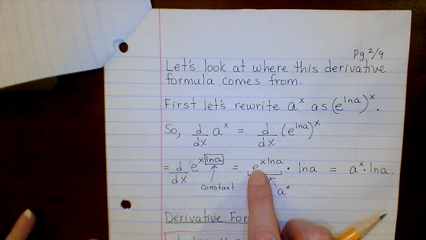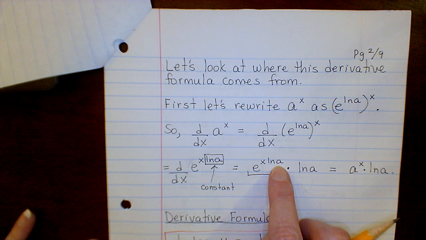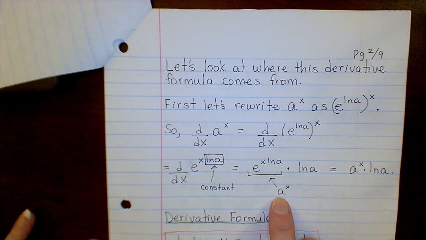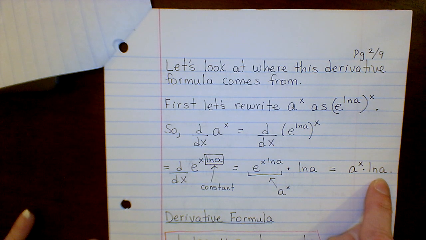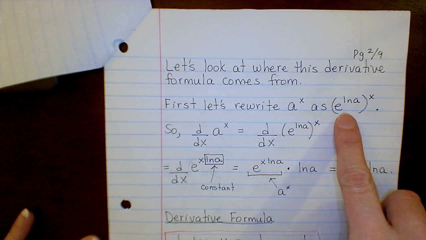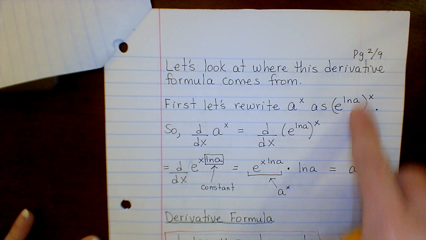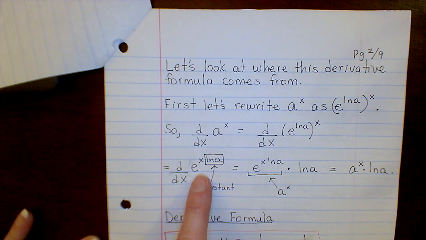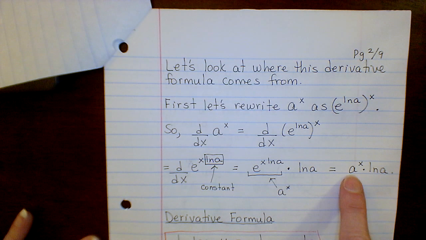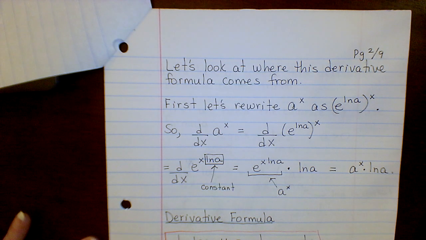Now remember that e to the x ln a is the same thing as a to the x. So I can rewrite this as this. So I had to temporarily write it in this more complicated version, just to be able to utilize my formula for e to the u and then bring it back to this a to the x business.